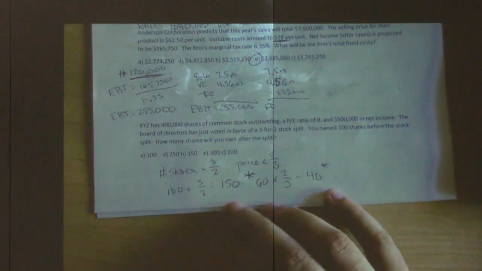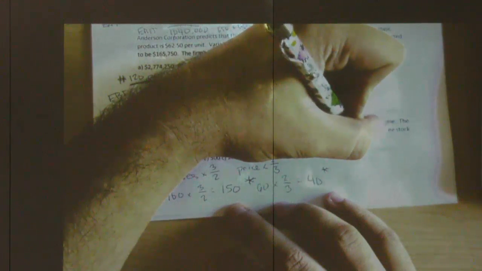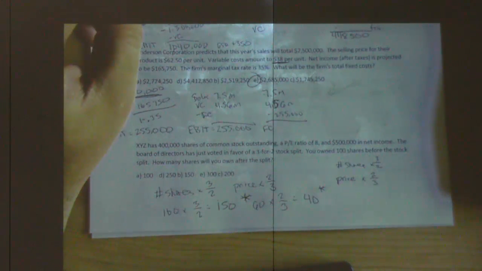And this is just kind of extra stuff. But basically the rule of thumb is multiply the shares by that first ratio, and then multiply the price by the opposite of that ratio. So it's not too hard. Cool. I'll give you guys a second to write that down if you want.